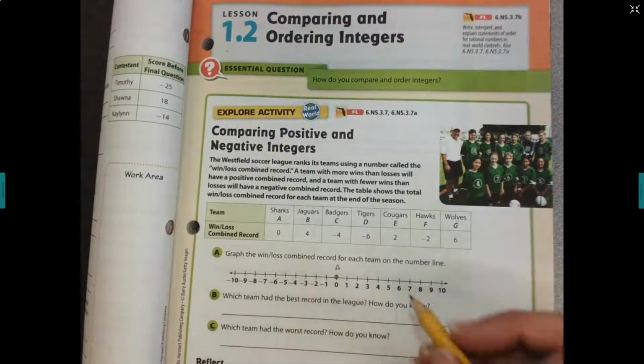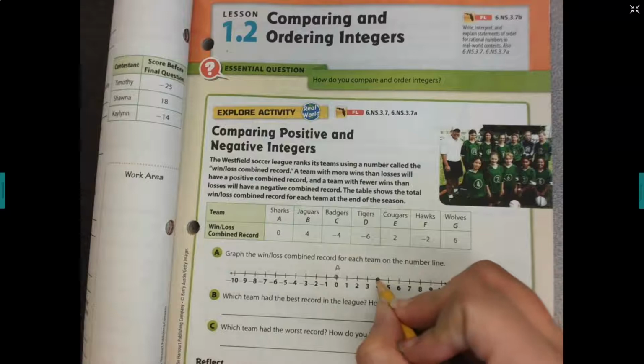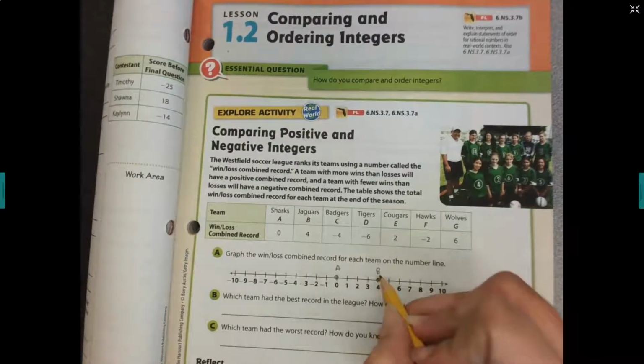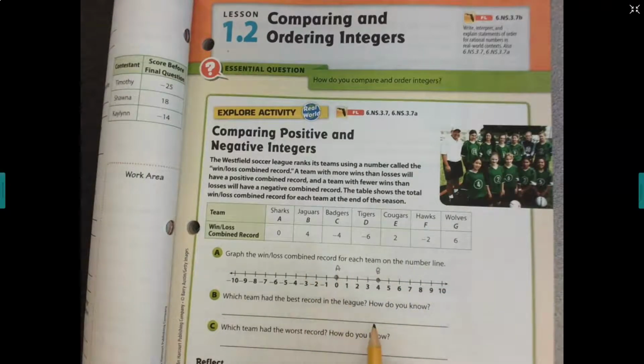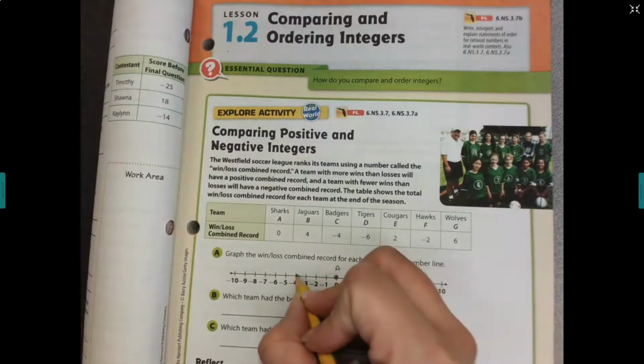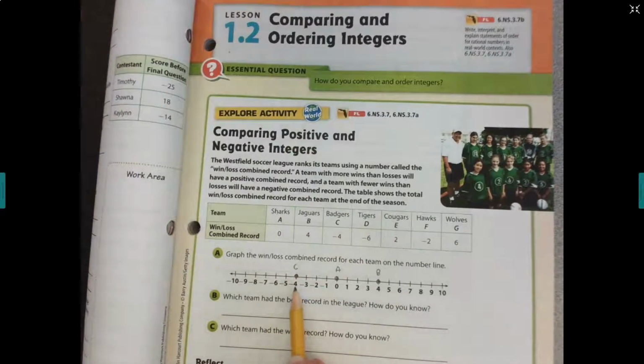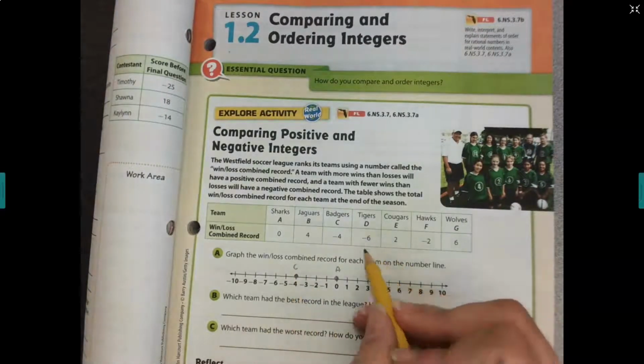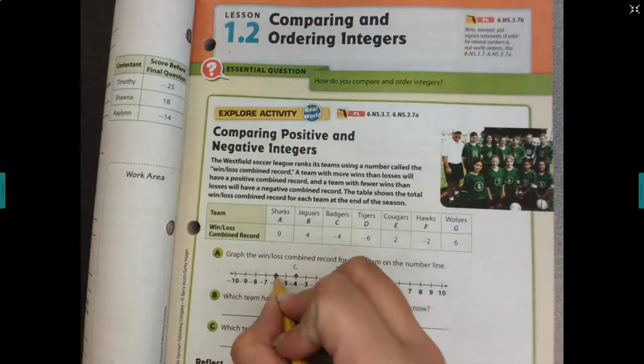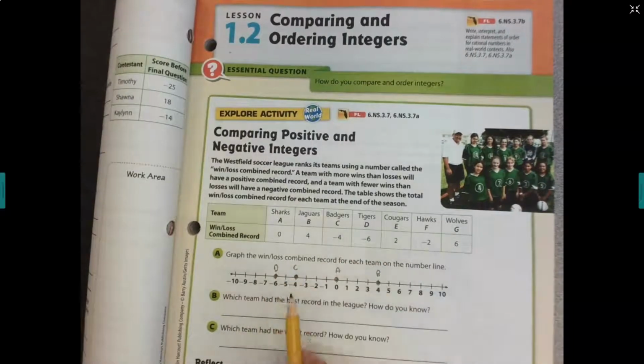All right, the Jaguars, they have 4. So that means that they won more games than they lost. The Badgers, they have -4. So that means that they lost more games than they won. The Tigers over here have -6. So that means that they lost even more games than the Badgers did.